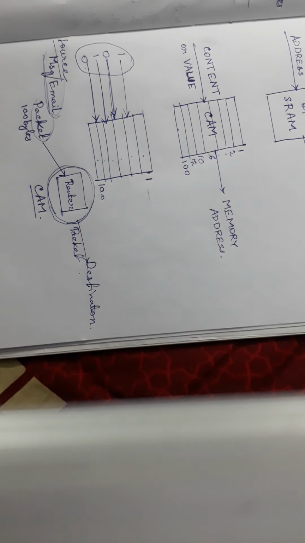Due to the presence of these additional MOSFETs, the cost of the CAM will be high, and also it will have high density.